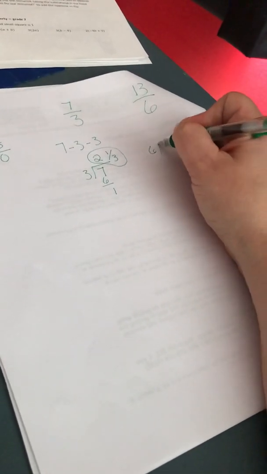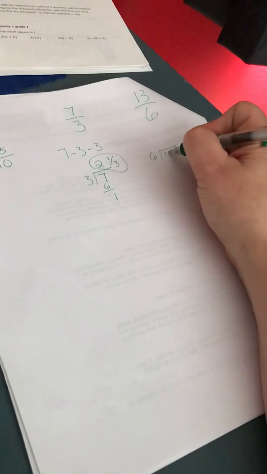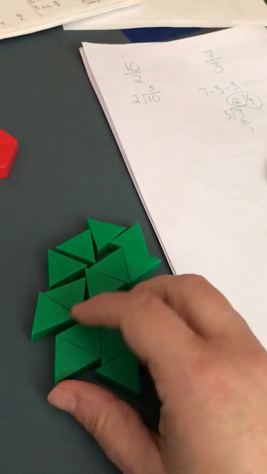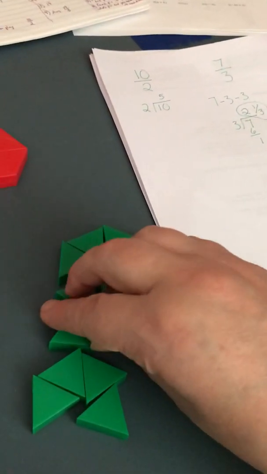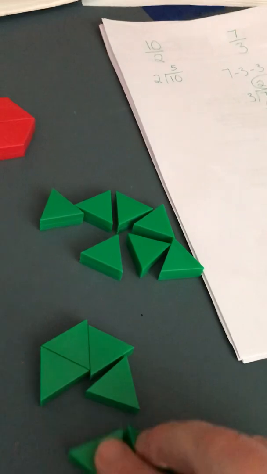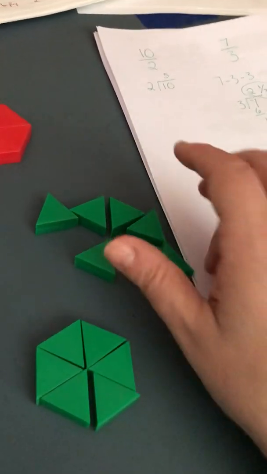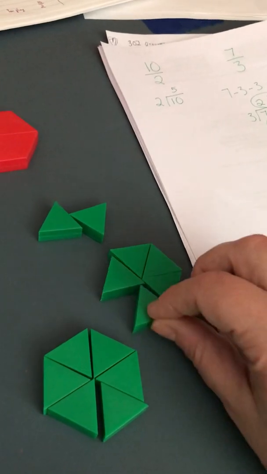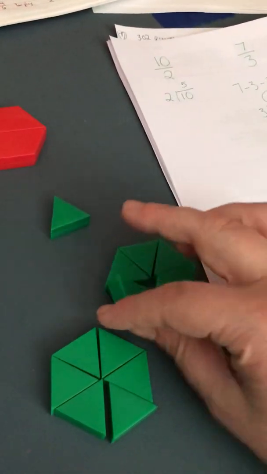I want to know how many times I can measure off 6, and then what am I left with? Each group of 6 makes a whole, and then I'm left with 1 of these things that I call a sixth.